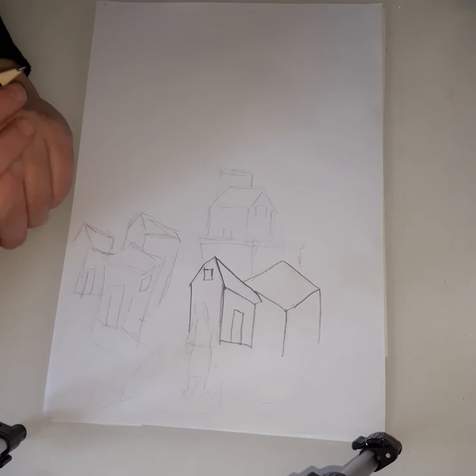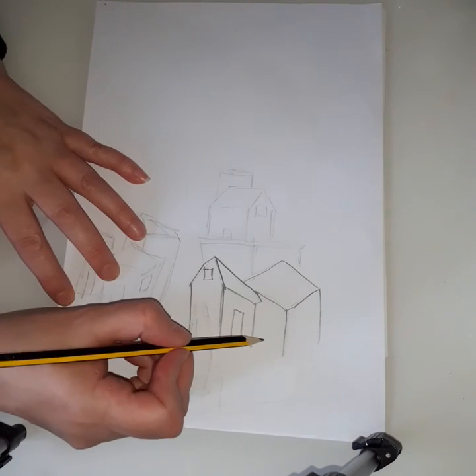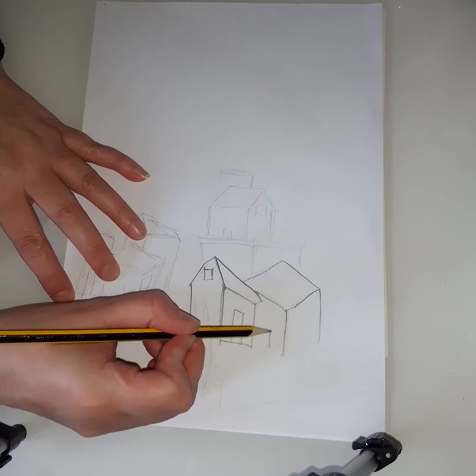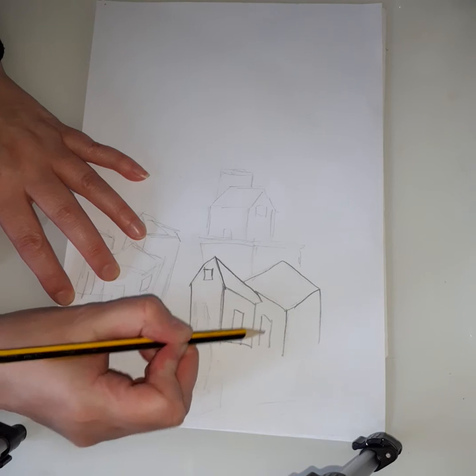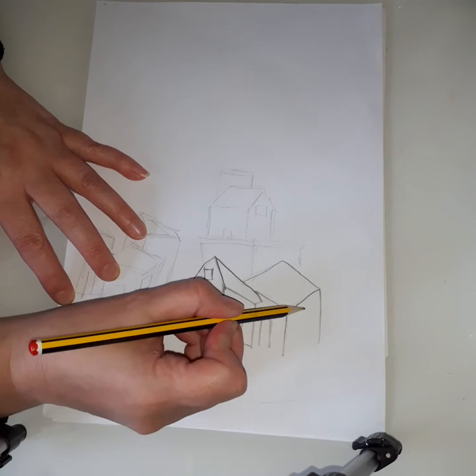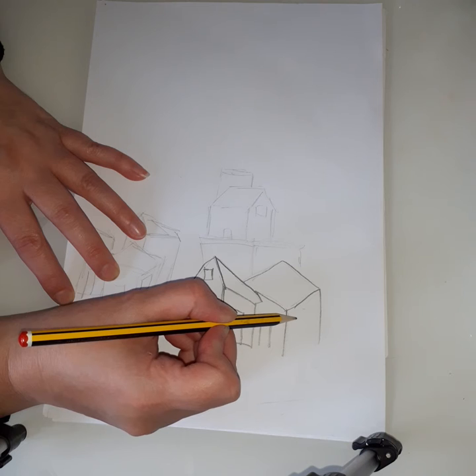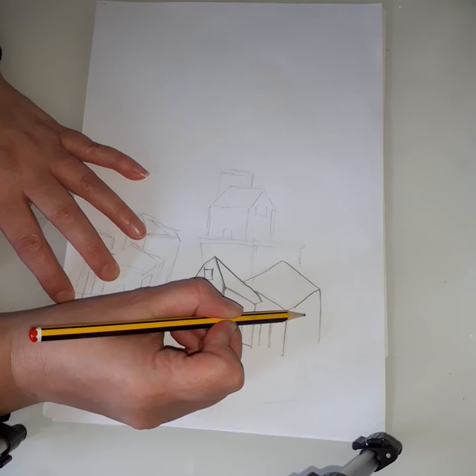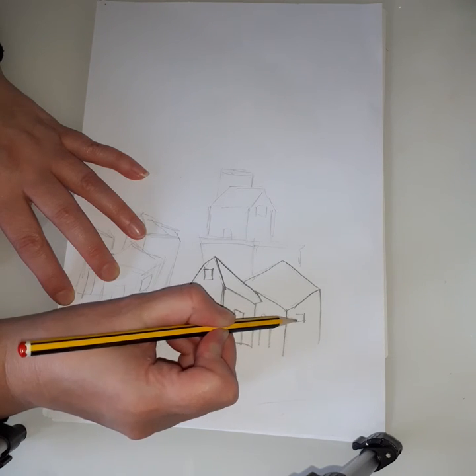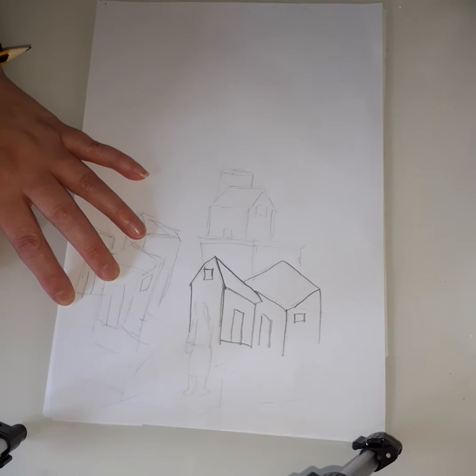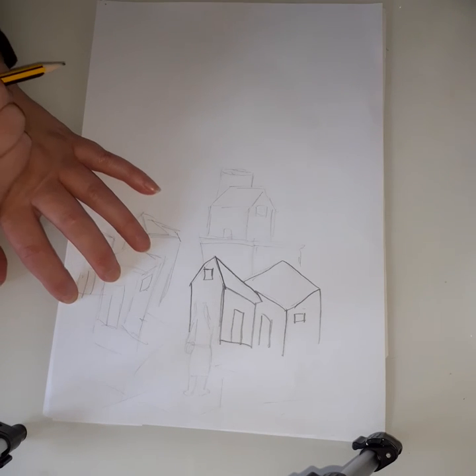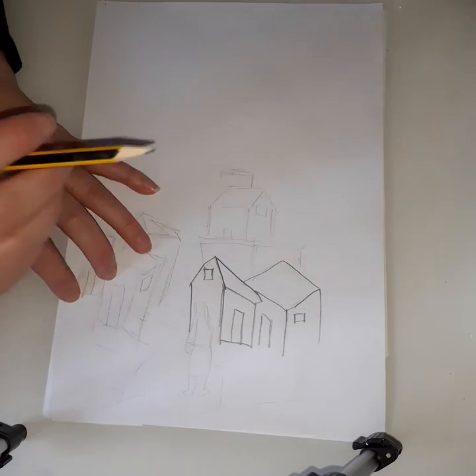So you can't see the end of that because it goes off the page, but we can go up like that. And he's got a little window there. Okay, this one's made of wood, this paneling.